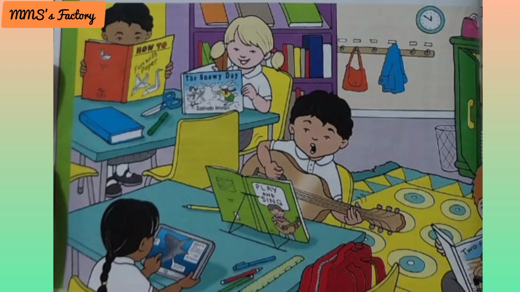One is How to Play with Paper. This book can be about some kind of crafts. The second child is reading The Snowy Day. It may be telling a story about a snowy day. The third child is reading a book about music. The book is Play and Sing. Students, we are unable to see the title of the other 2 books.